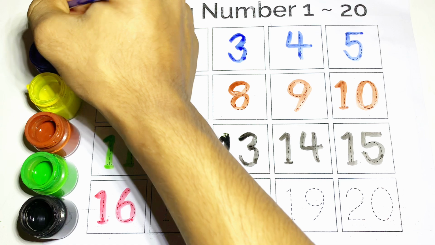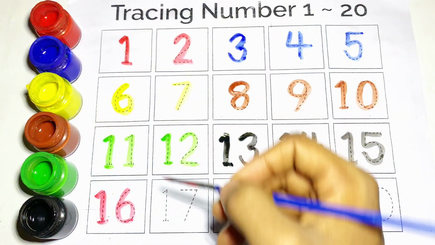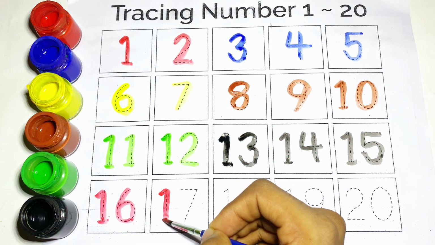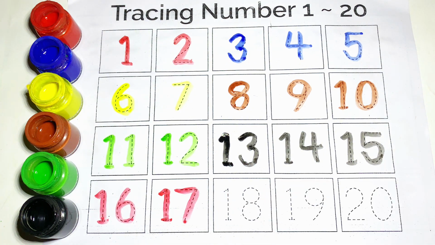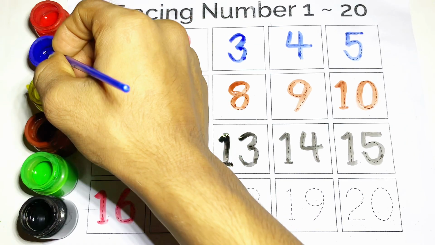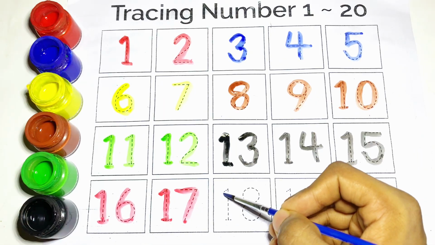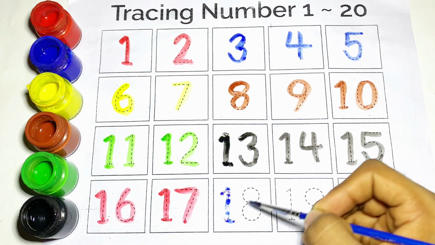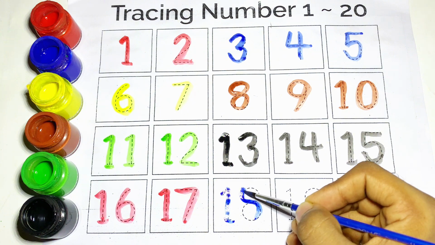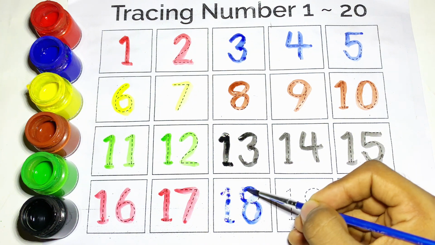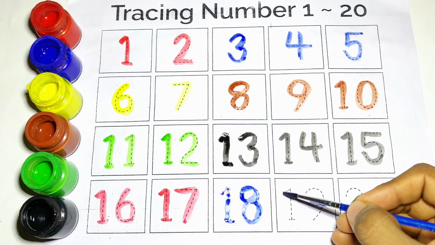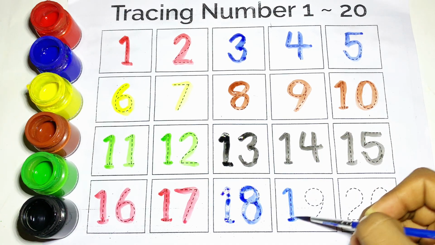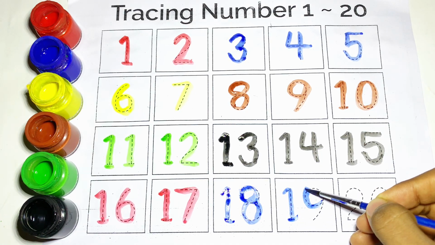Kids, again use red color and draw 17, the numbers of 17. Kids, now 18, the numbers of 18, and use blue color. Kids, again use blue color and draw 19, the numbers of 19.